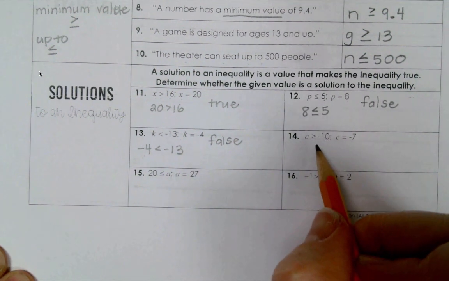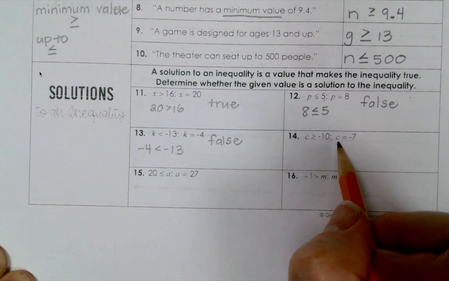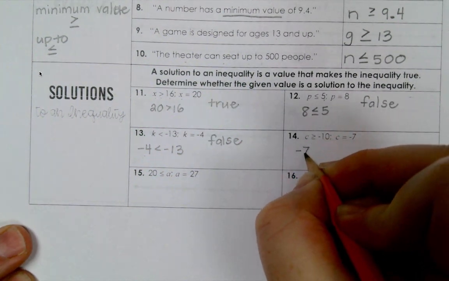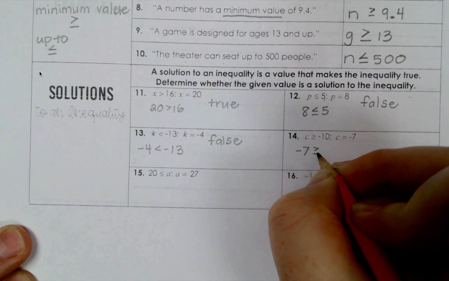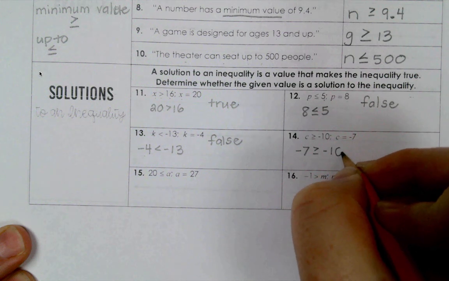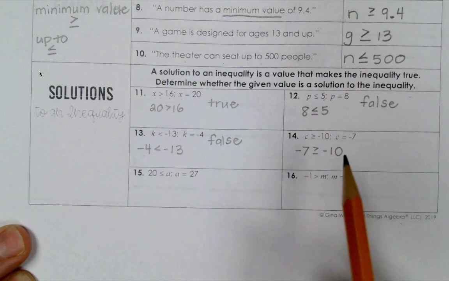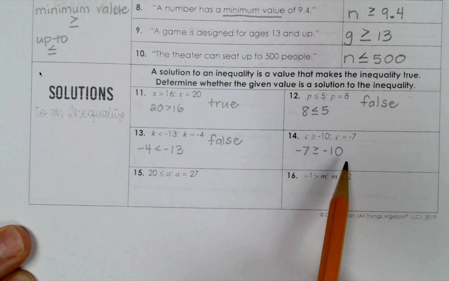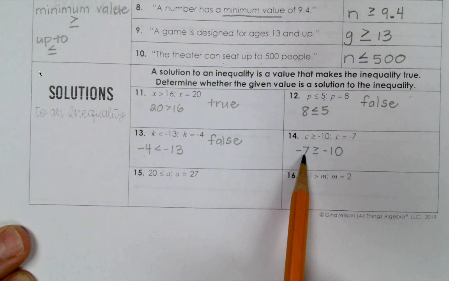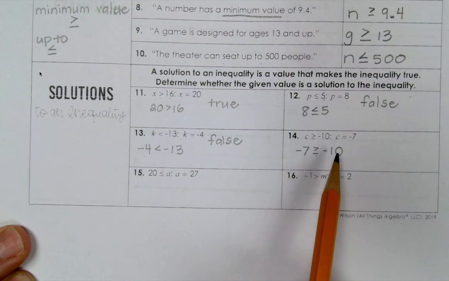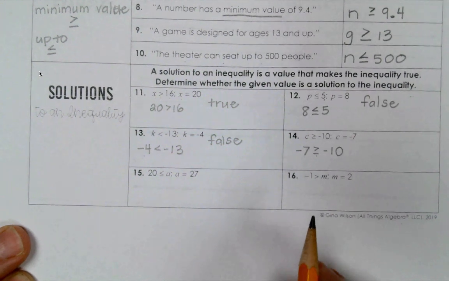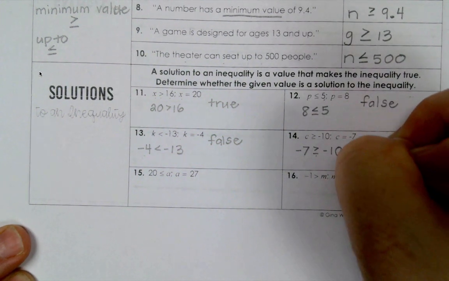C is greater than or equal to negative 10. And they're saying C is negative 7. So let's put this down. Negative 7 is greater than or equal to negative 10. Now this is what's going to throw people off, the or equal to. Is it greater than or equal to? Well, negative 7 is closer to 0 than negative 10. So negative 7 is greater than or equal to negative 10, so it is true.